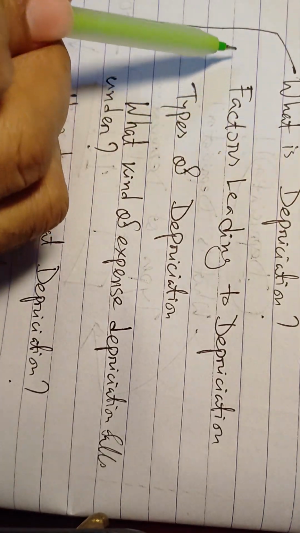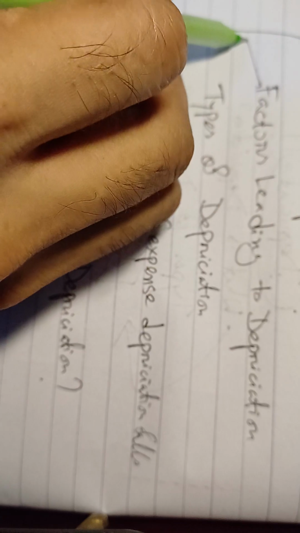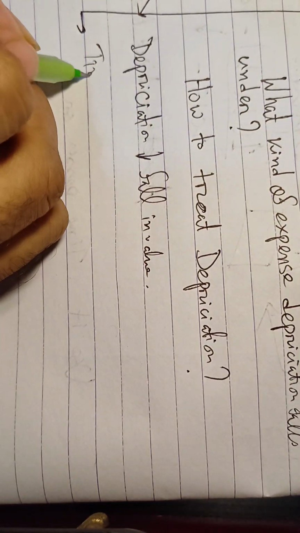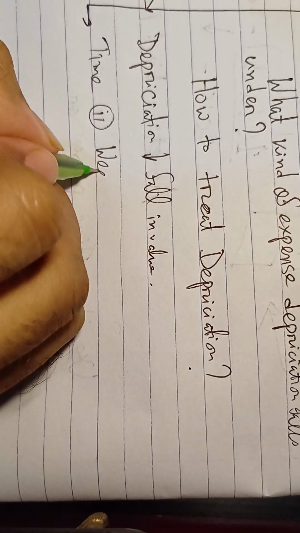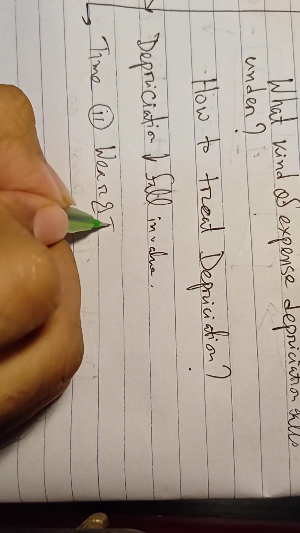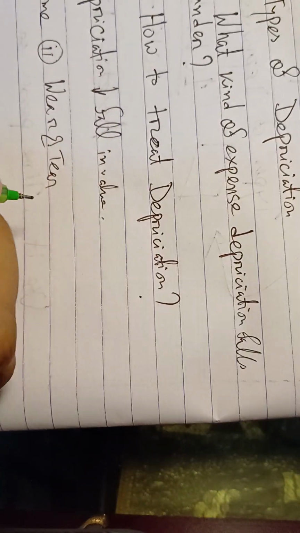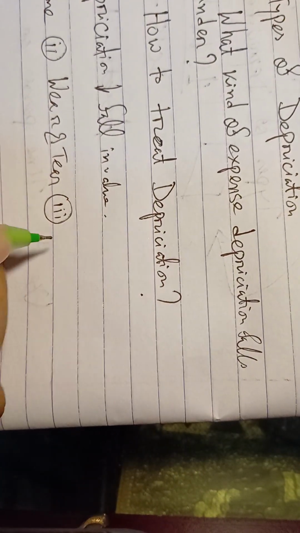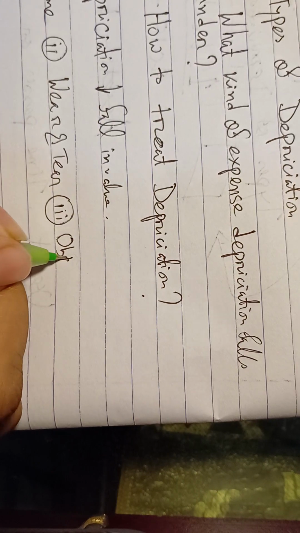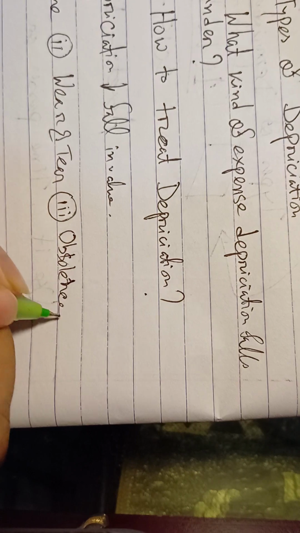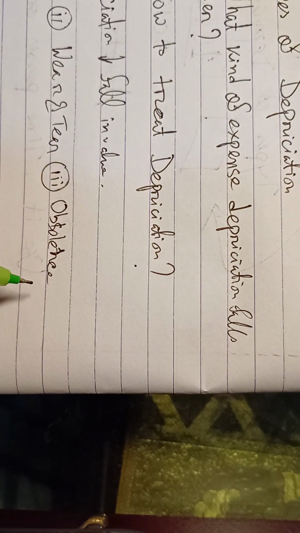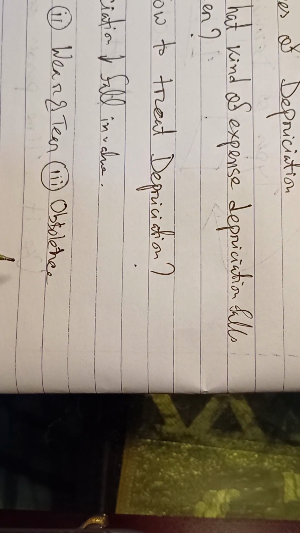The factors leading to depreciation are: the first thing is time, the second thing is wear and tear, and the third thing is, sorry for the mistake, obsolescence, and I think that's about it. Yeah, time, wear and tear, and obsolescence.